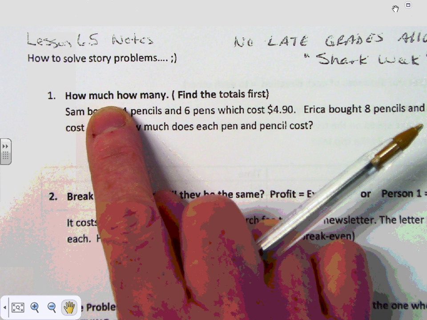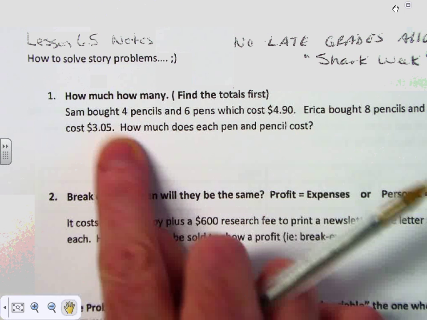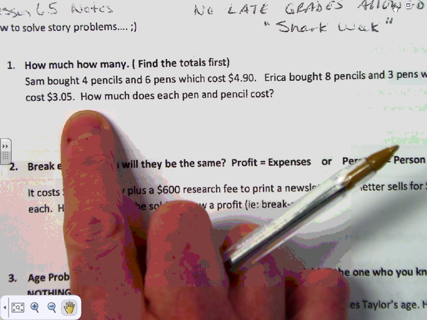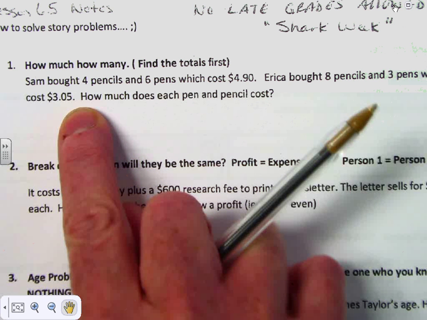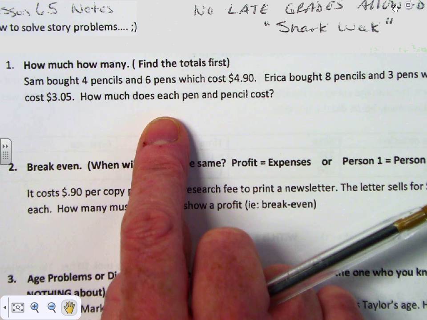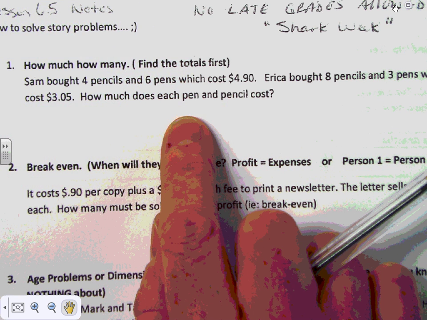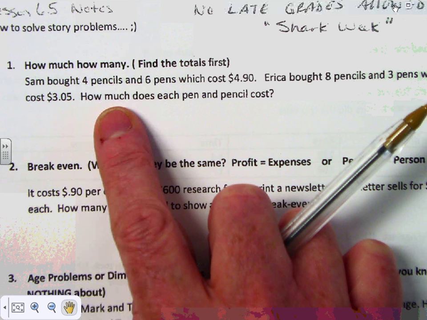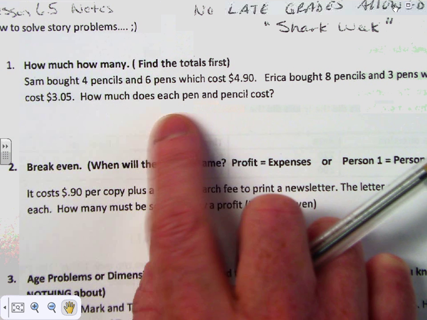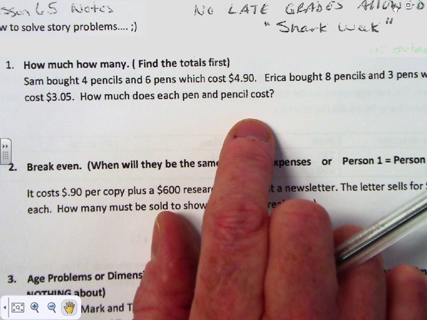We're going to find the totals first. That's the strategy. So let's find out what's happening in this problem. Sam bought 4 pencils and 6 pens, which cost him $4.90. Erica bought 8 pencils and 3 pens, which cost her $3.05. How much does each pen and pencil cost? So I actually have to have the price for both the pens and the pencils.